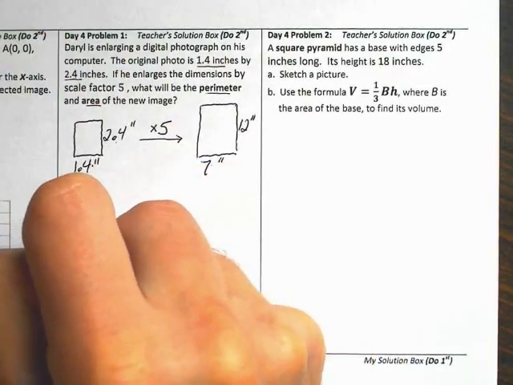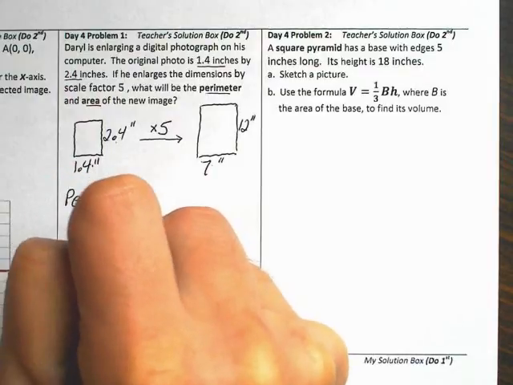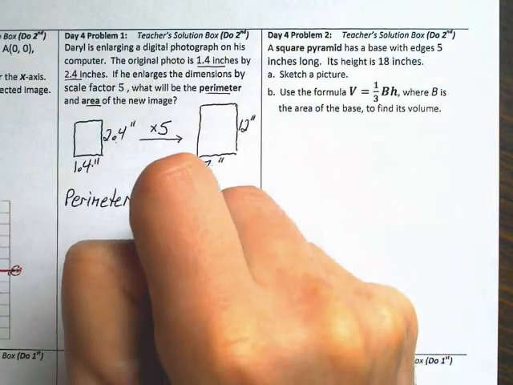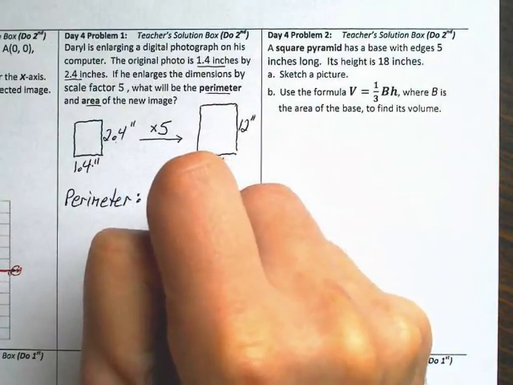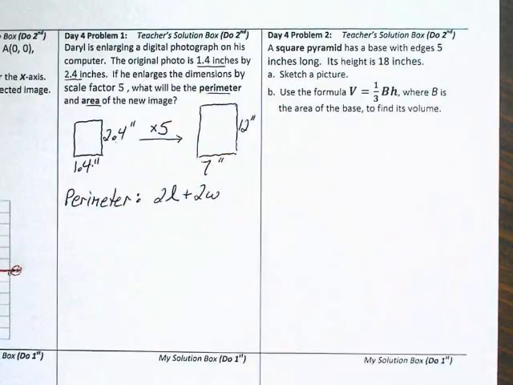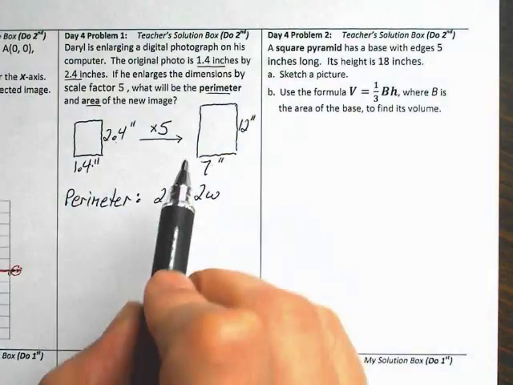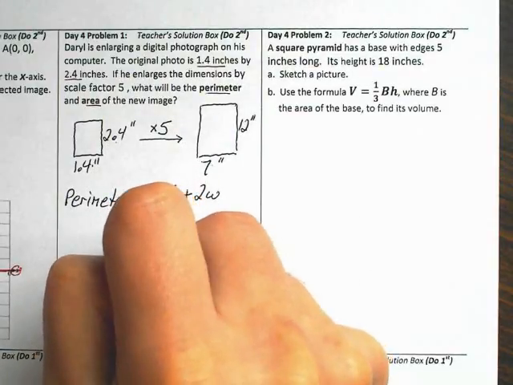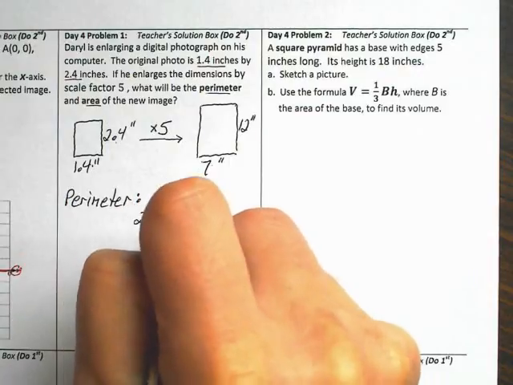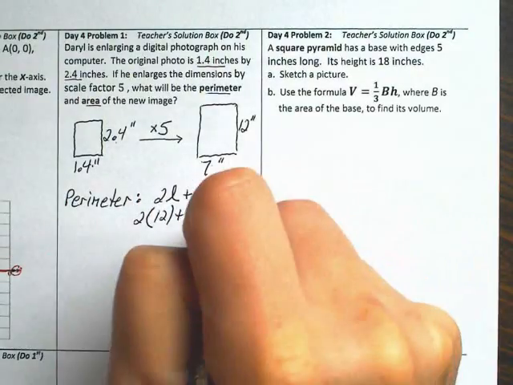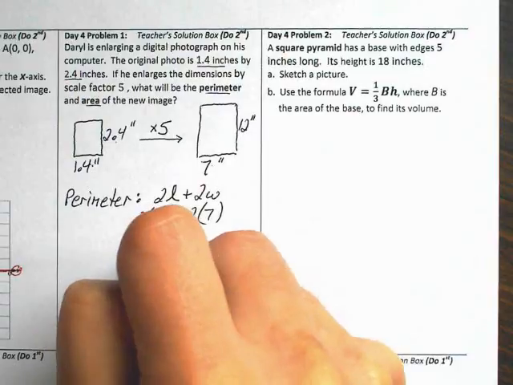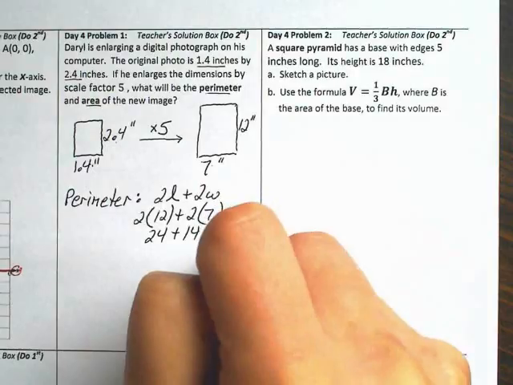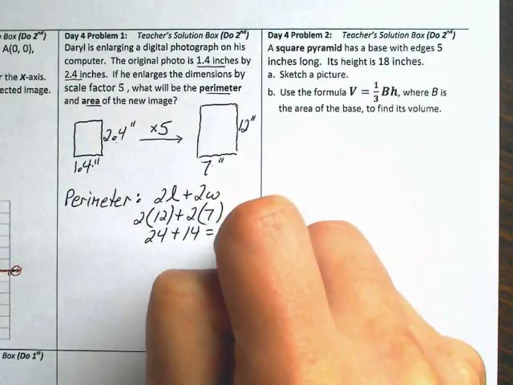So let's start with perimeter. To find the perimeter of a rectangle, we need to take 2 times its length and add 2 times its width. That accounts for all 4 sides of the rectangle. And so that's going to be 2 times 12 plus 2 times 7. 2 times 12 is 24. 2 times 7 is 14. And adding these together, this is 38 inches.